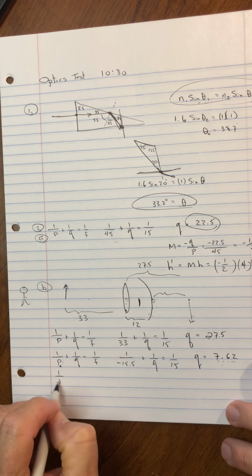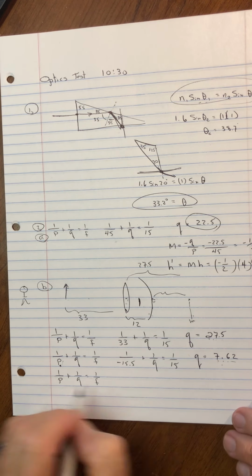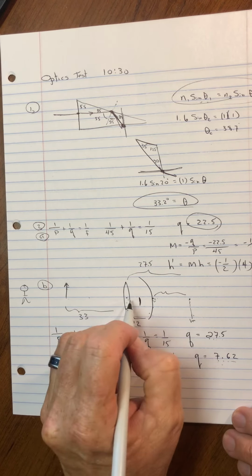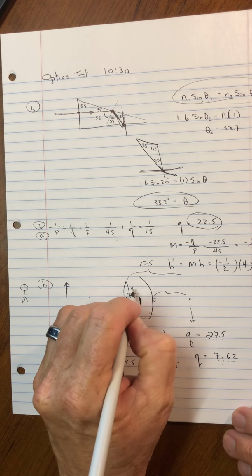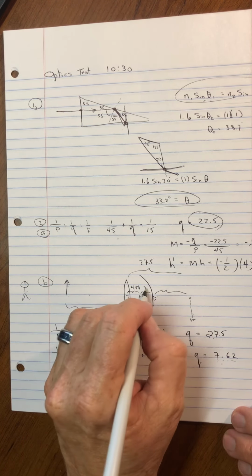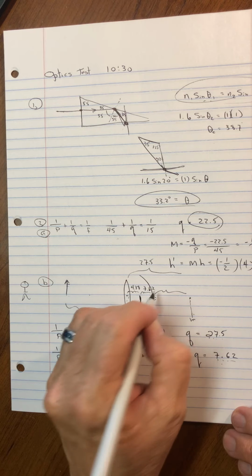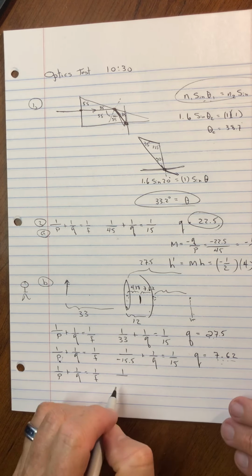And so when I go 1 over P plus 1 over Q equals 1 over F, my P would be this distance, which is only a 4.38, given that this distance right here is the 7.65. So when I add those two together, I get the 12.